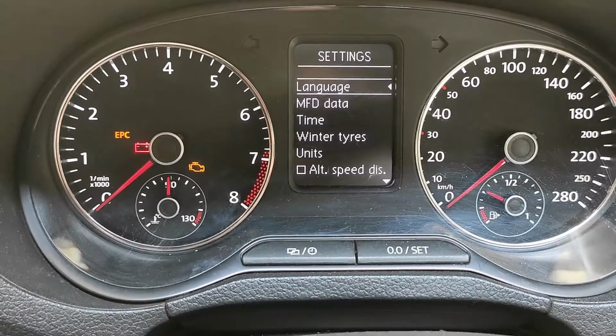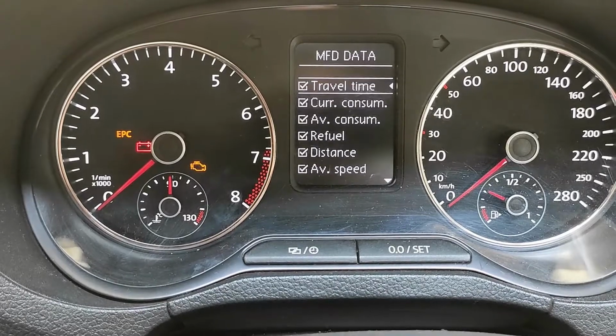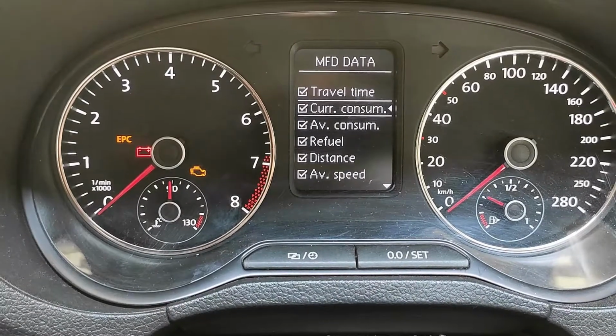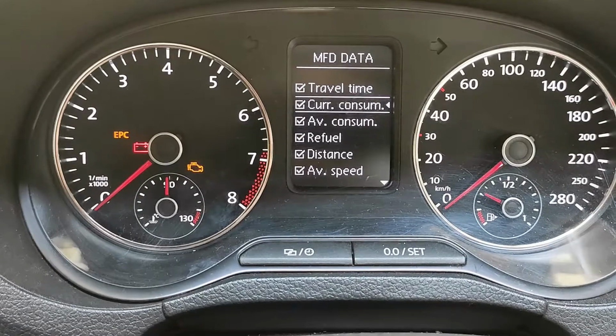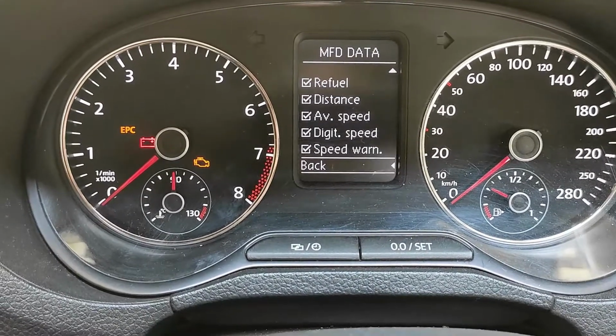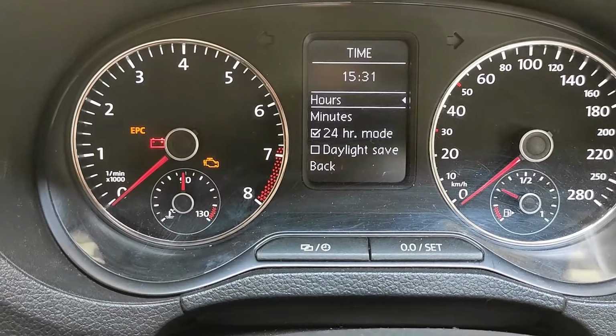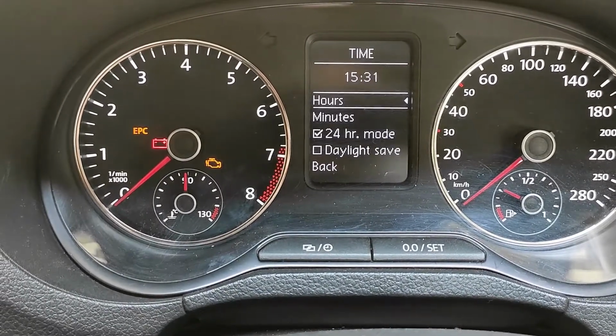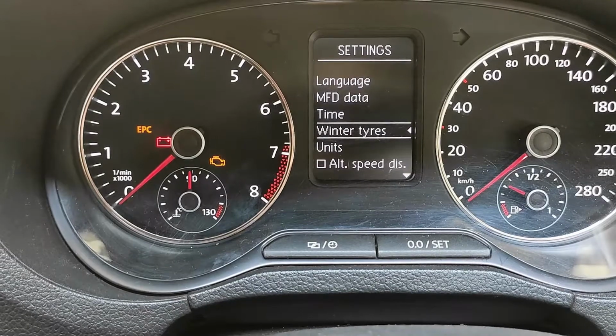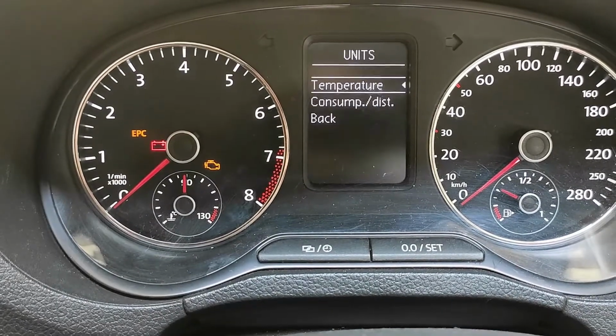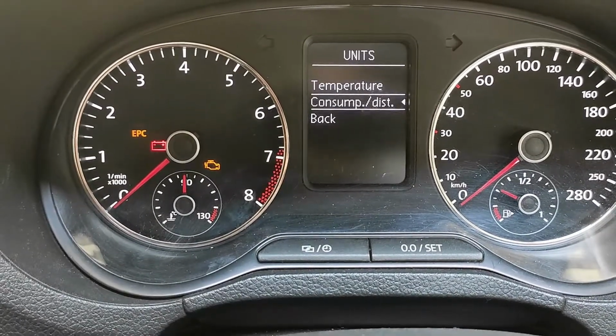Plus you'll get this menu where you can change the language plus MFD data, which you had to do previously through the VCDS. Then you can set the time, 24 hour mode, hours, minutes, everything. Then there are the winter tires. Then you can set the units also for temperature and consumption.